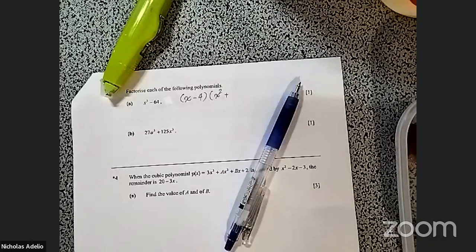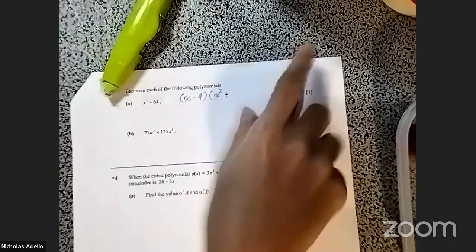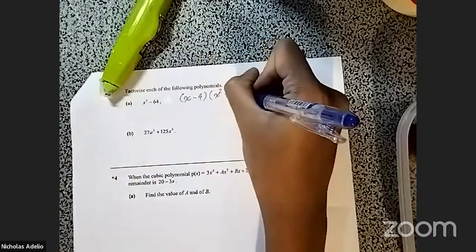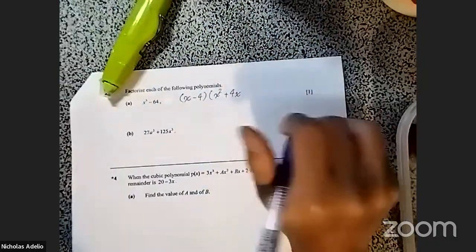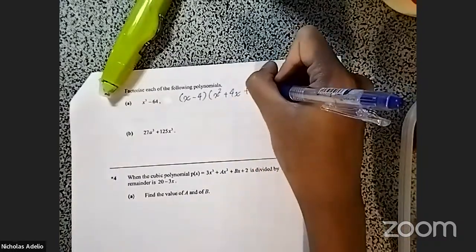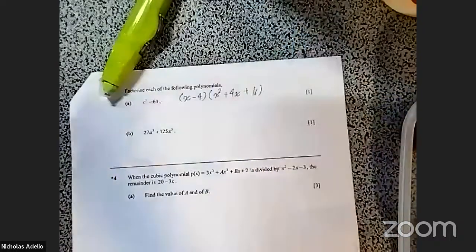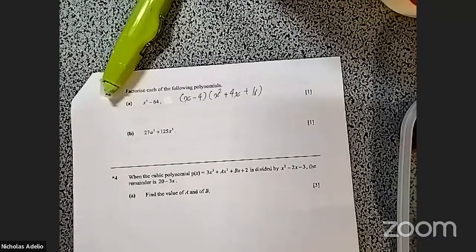So for example, my one is x minus 4, right? So it should just be 4x, a plus 4x, and also another plus. Plus 4 squared, which is 16. If you expand this, you'll find that you're correct.